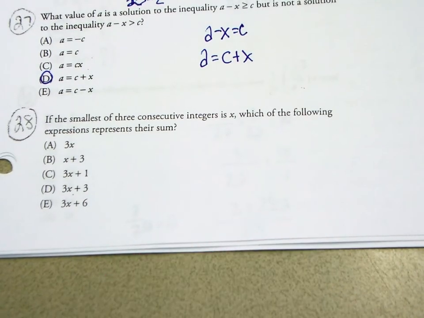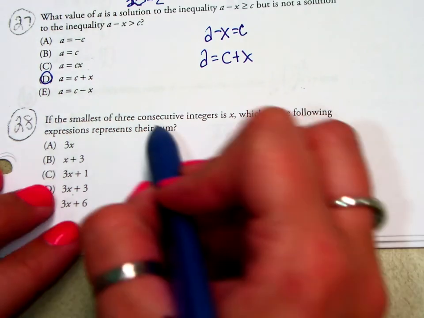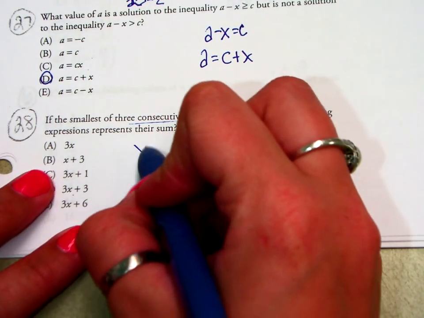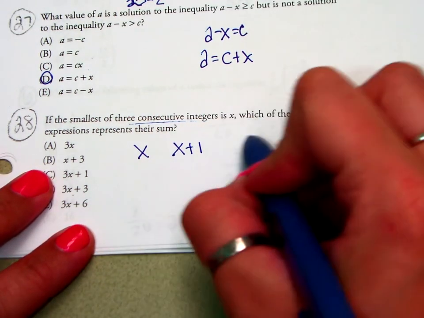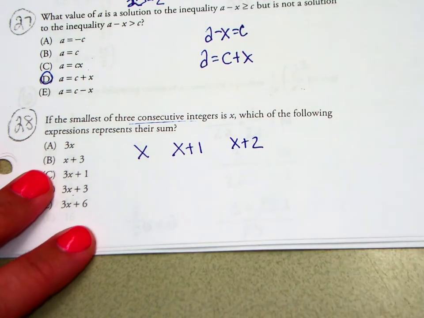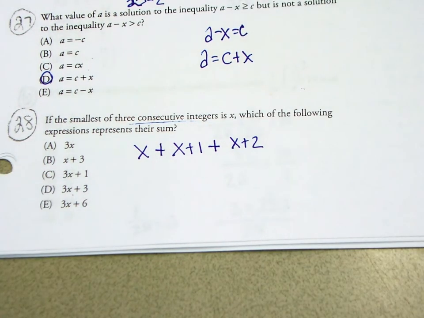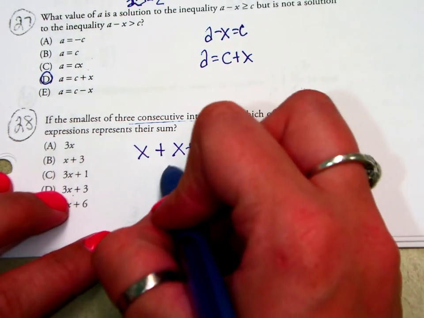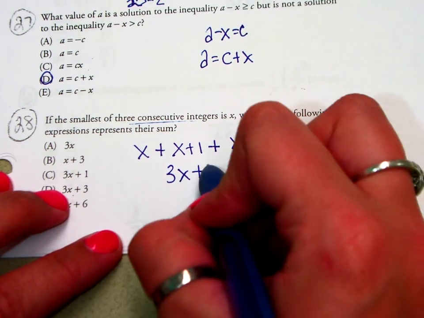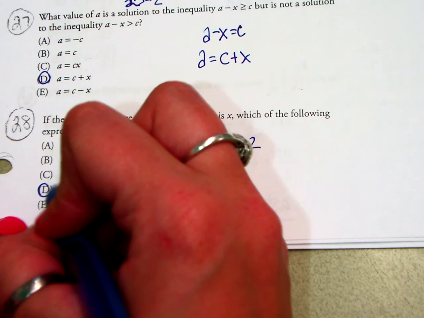Number 28, if the smallest of three consecutive integers is x, which of the following expressions represents their sum? Well, if I want consecutive integers, that would be x, x plus 1, x plus 2. And I want to know their sum, so I'm going to go ahead and add all of those together. So x plus x plus x is 3x. 1 plus 2 is 3. Option D.